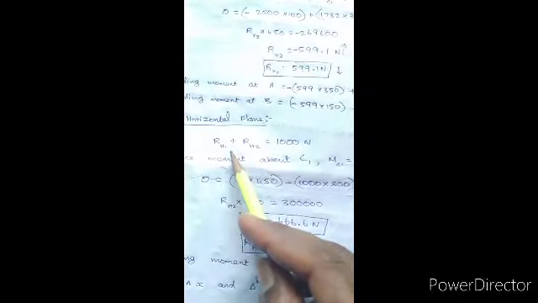Now I have to find the reaction force on C1 and C2. As usual, add the vertical components: vertically upward components RH1 and RH2, vertically downward component 1000. Write it. Next, take moment about C1 or C2, because on both the bearings the moment value will be 0. Any one bearing you take. I am taking C1.